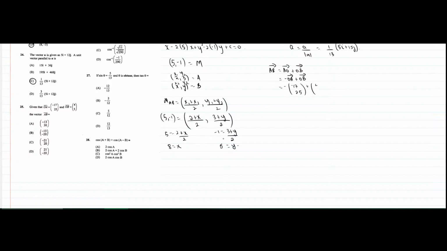And OB is 4, 5. This could be 17 plus 4 and minus 25 plus 5. 17 and 4 is 21, minus 20. 21 minus 20, D.